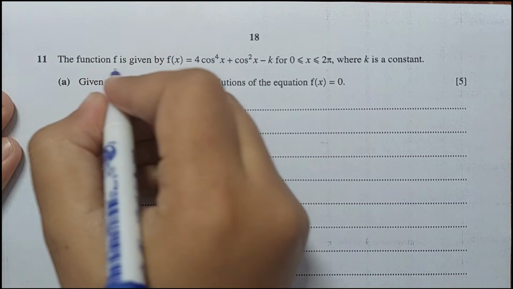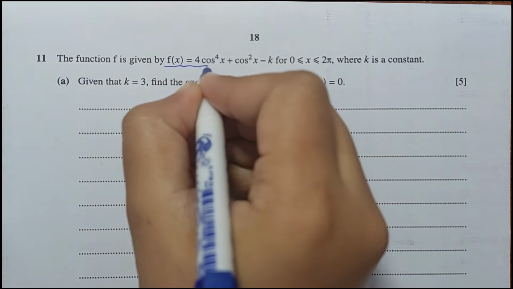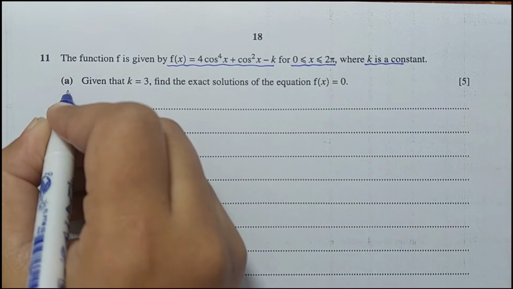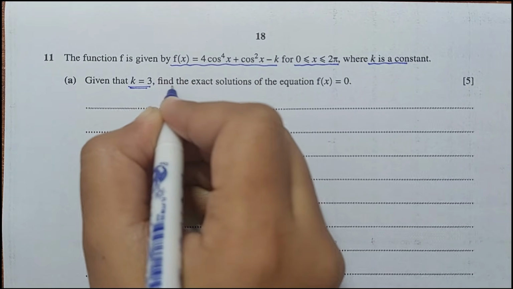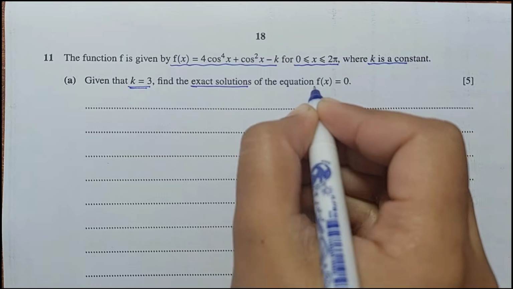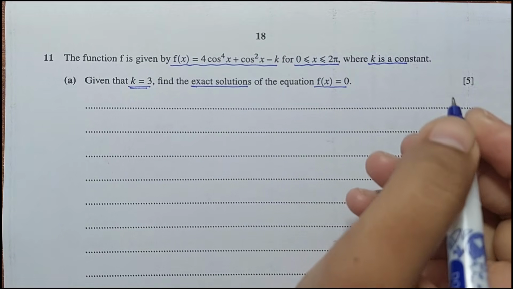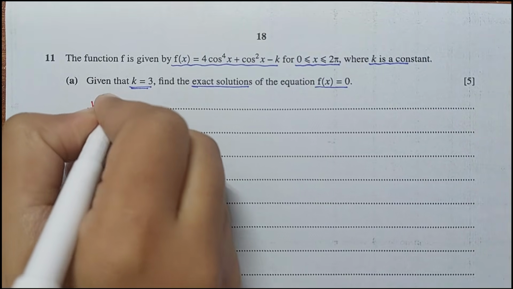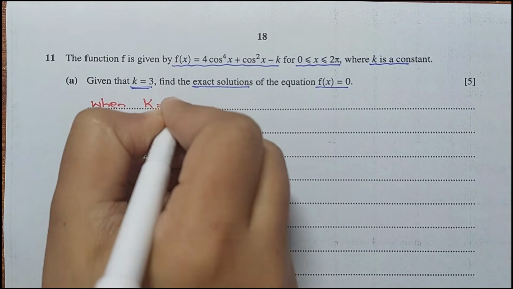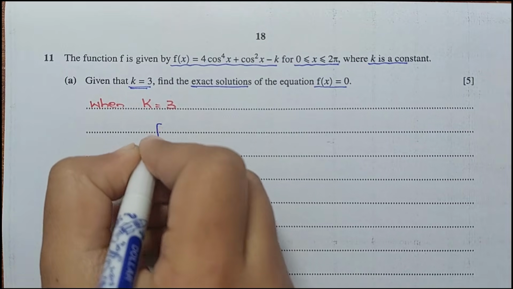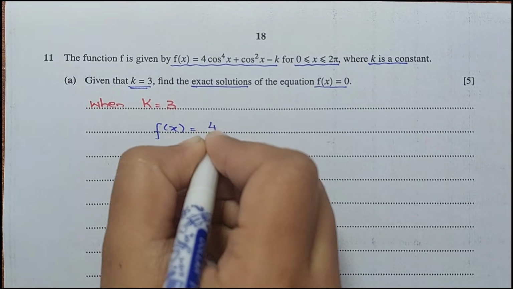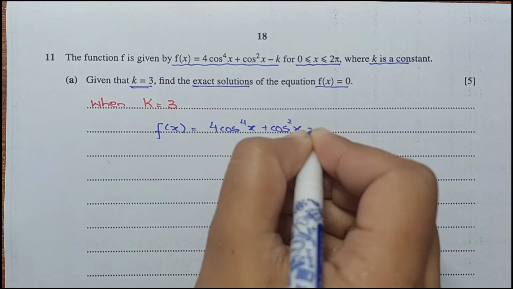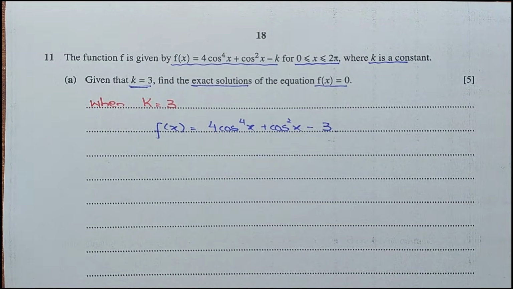Question number 11. The function f is defined by the function f of x for x between 0 and 2 pi, where k is a constant. Part A, given that k is 3, find the exact solutions of the equation f of x equals 0, right? So when k equals 3, what is your f of x? When k equals 3, my f of x becomes 4 cos 4x plus cos square x minus k, where k is 3. This is my f of x.